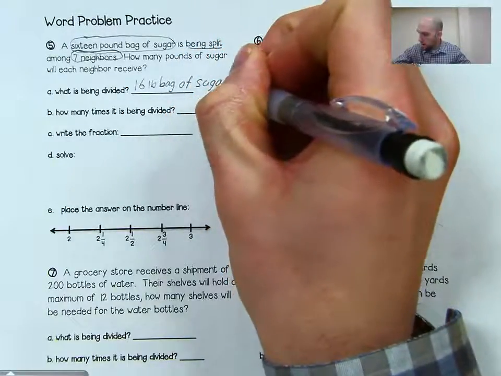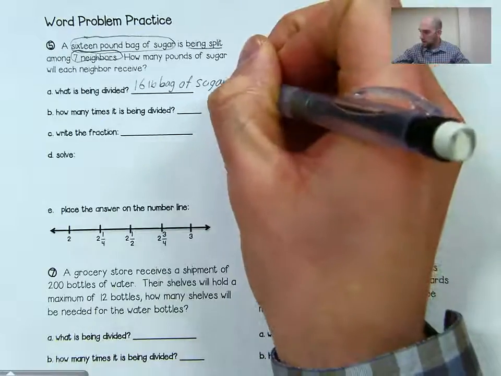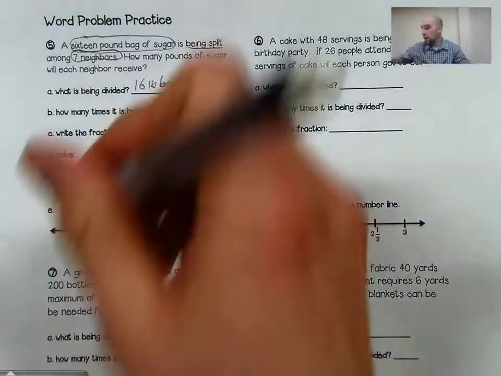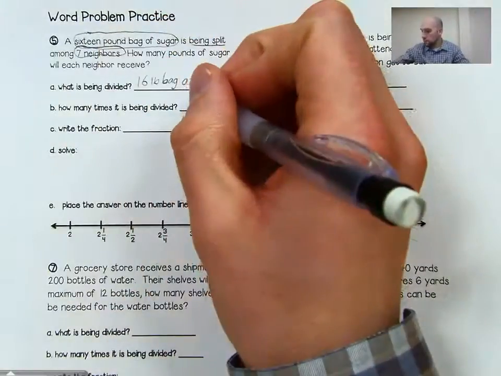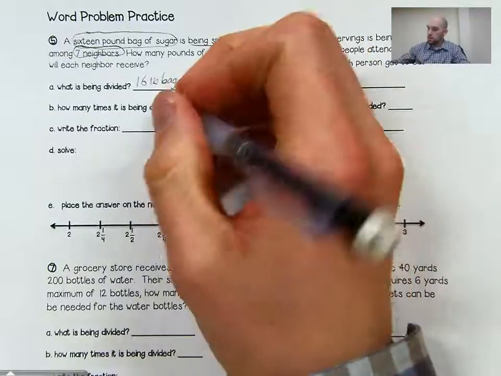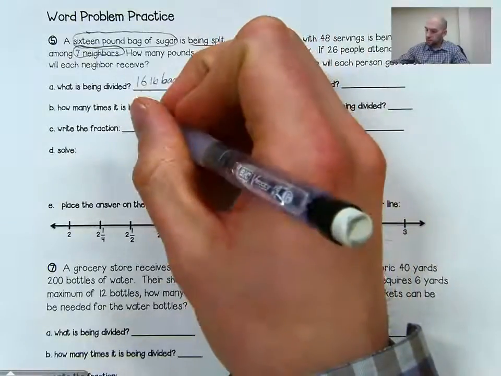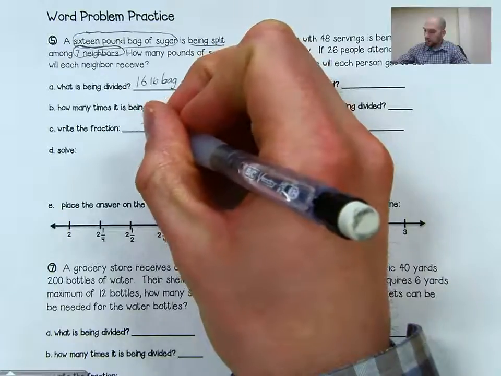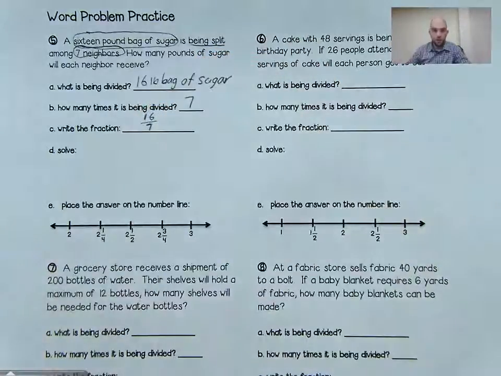And then we have, in letter B, it says how many times is it being divided? So among how many people is it being divided? Between 7 neighbors. So it's being divided 7 times. So another way to look at it is we could say that each neighbor is going to get 16/7 of that bag of sugar.